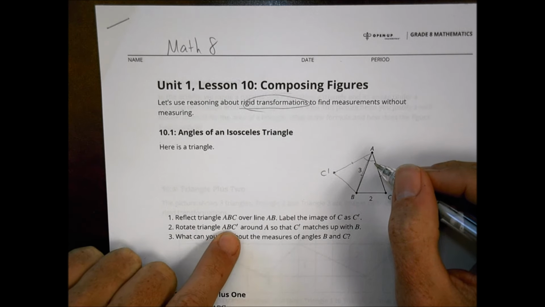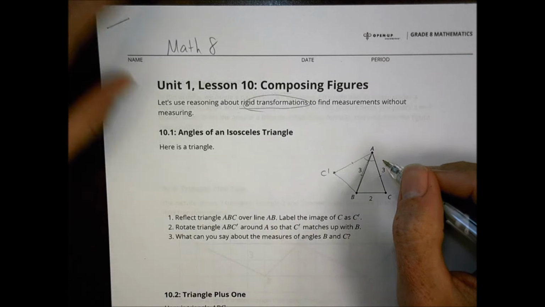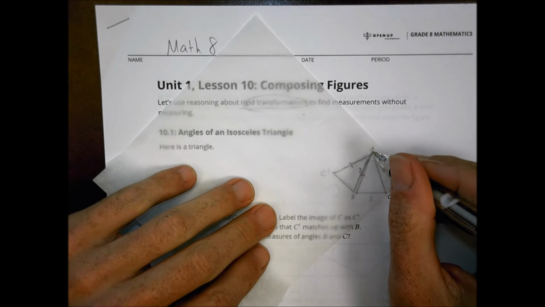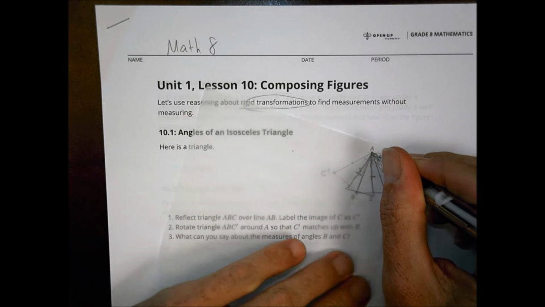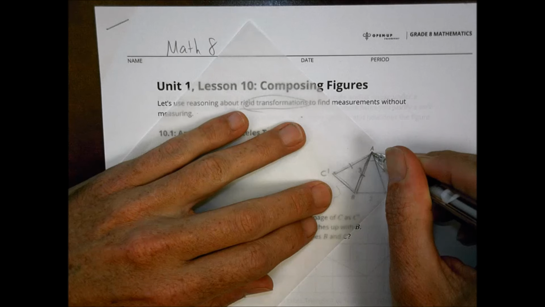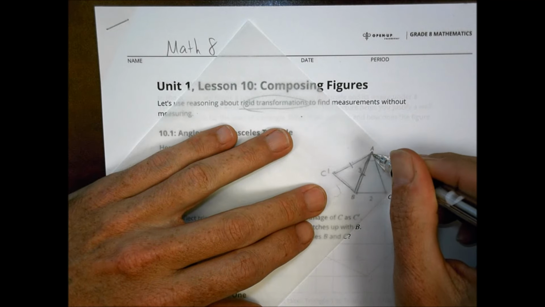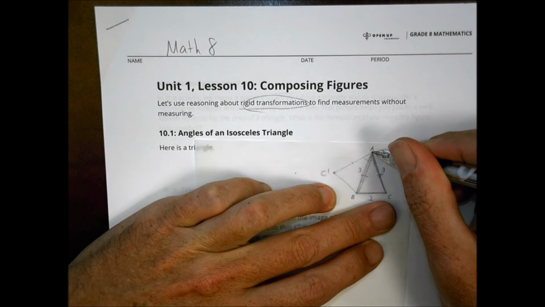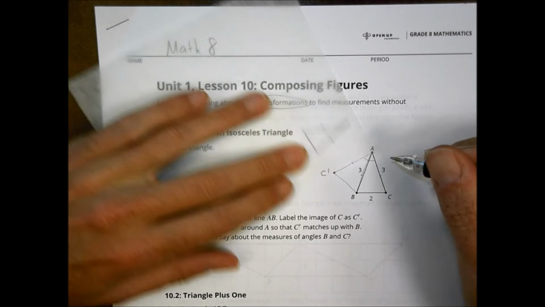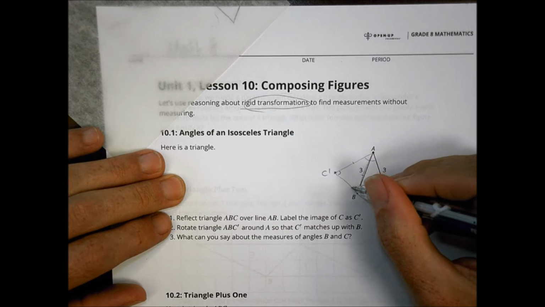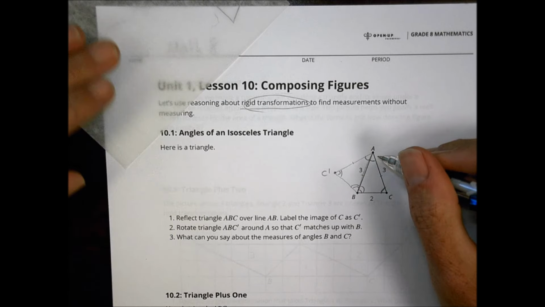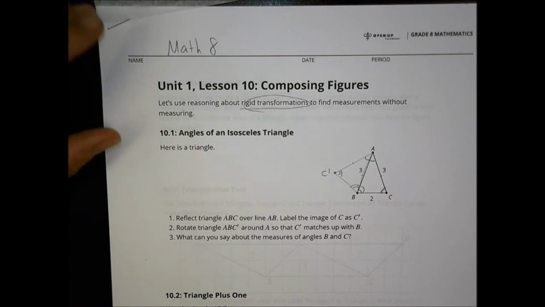We also had to rotate triangle ABC prime around A so that C prime matches up with B. So that was taking this point right here, and we'll rotate ABC prime around A so that C prime lines up with B. And when we do that, what we saw was that our angle measurements are identical. So even though we reflected it, it doesn't change anything in an isosceles triangle. Our angle measurements end up being the same with that simple rotation there. So these angle measurements are all equal to one another in these bottom corners, just as the top ones are equal to the top measurements there. This is how an isosceles triangle works.